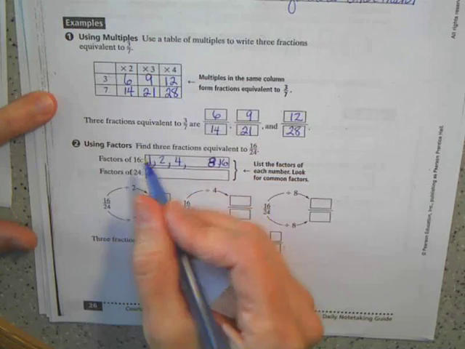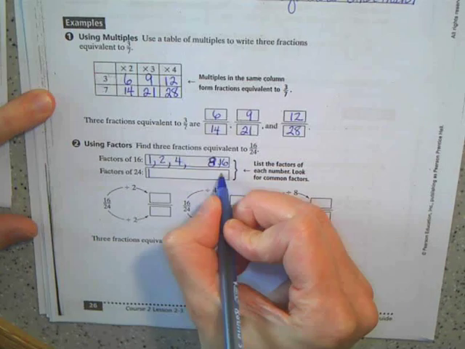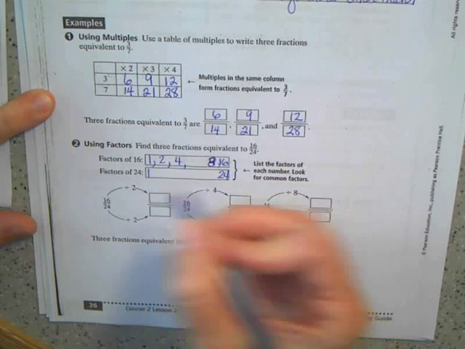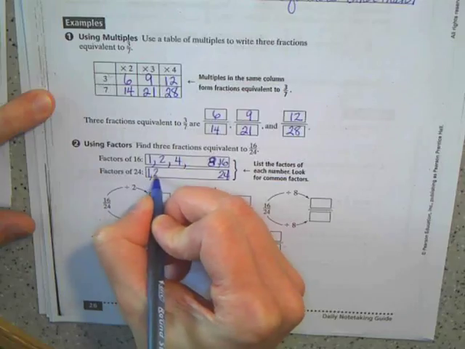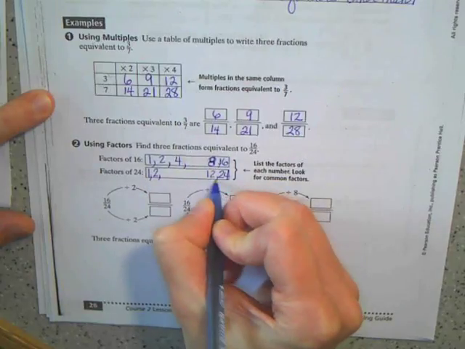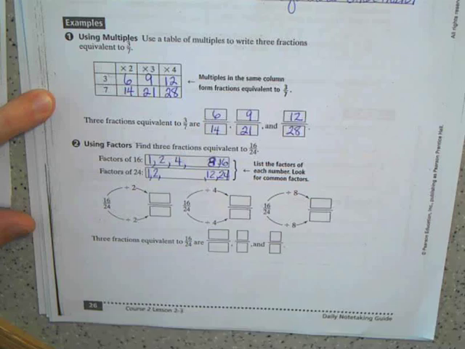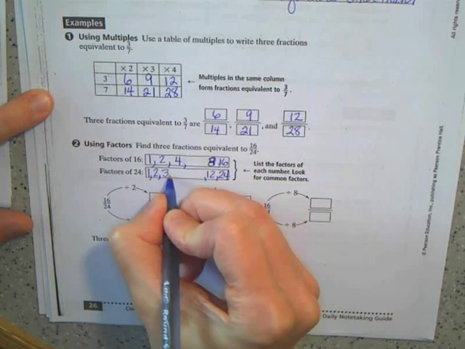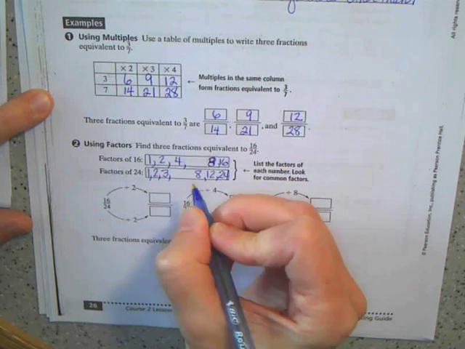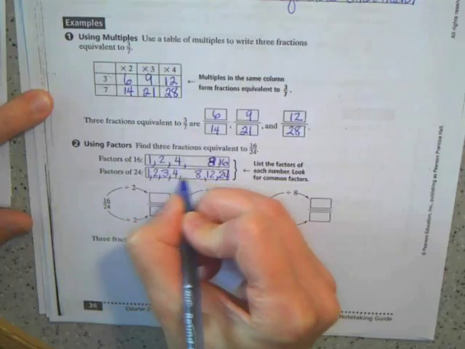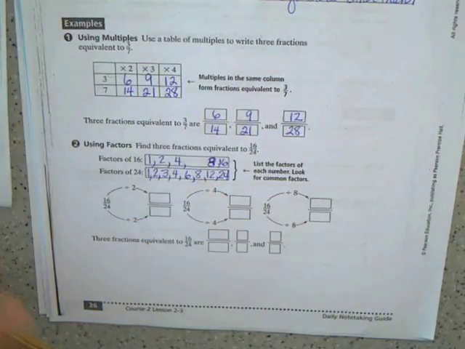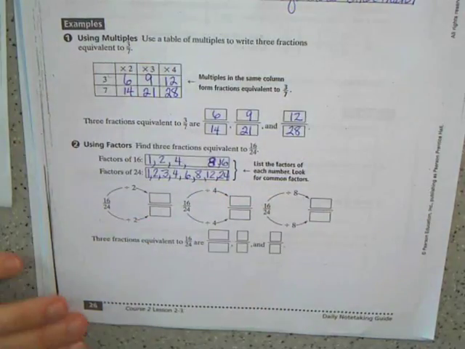Factors of 24 are 1 and 24, 2 and 12, 3 and 8, 4 and 6, and I can stop here because I would now start repeating.